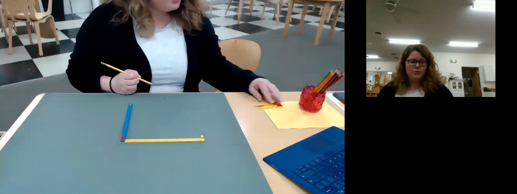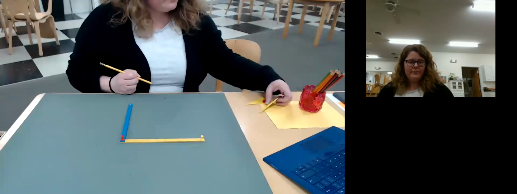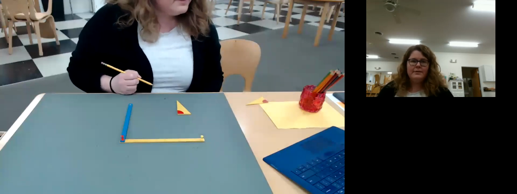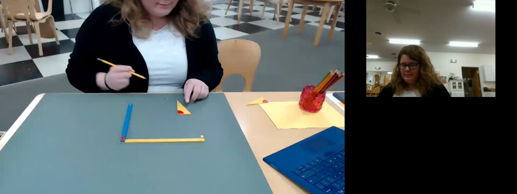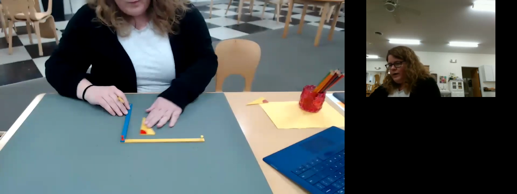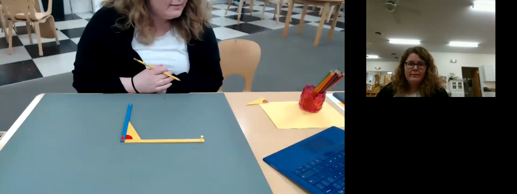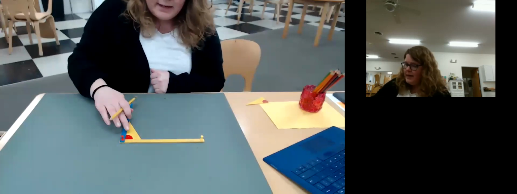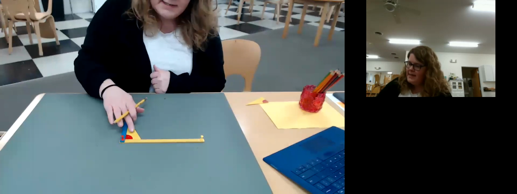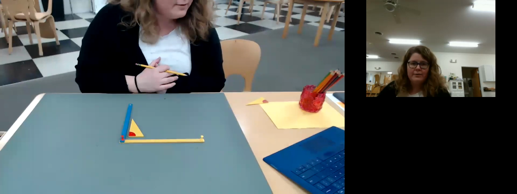I have a special tool for my right angle. This is called my measuring angle. When I place it just like that, I can see that I have a right angle because it is the exact same as my measuring angle.